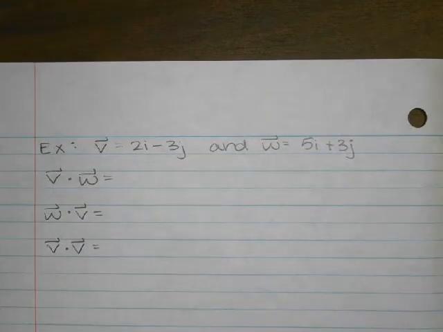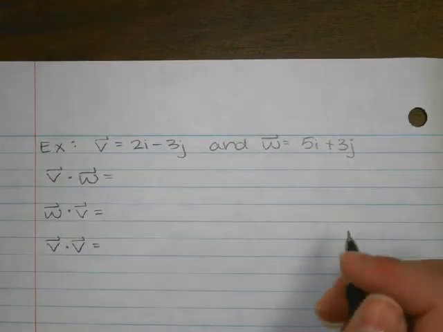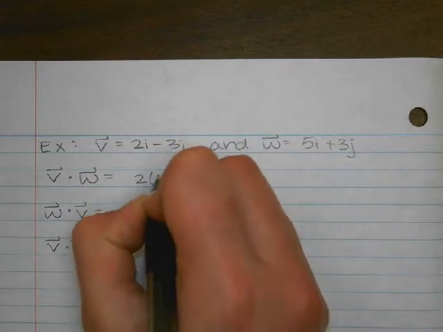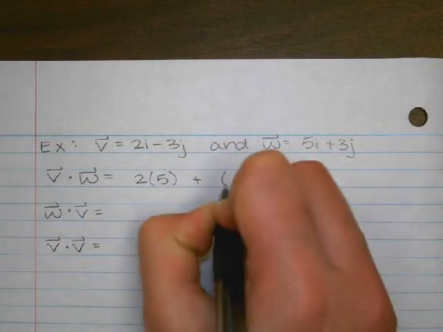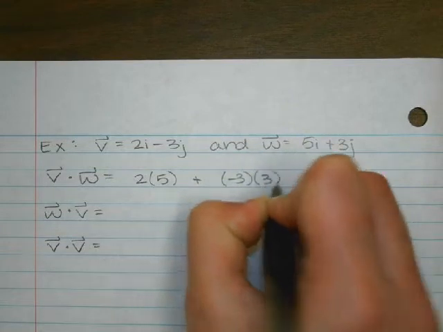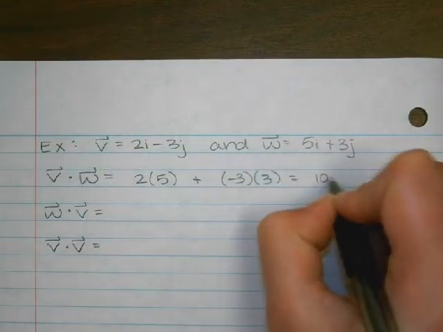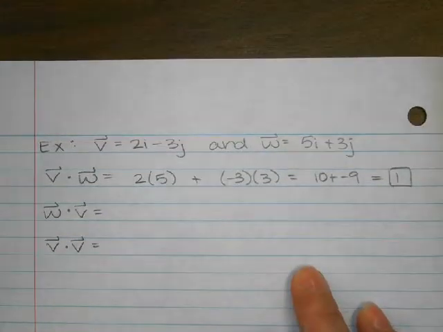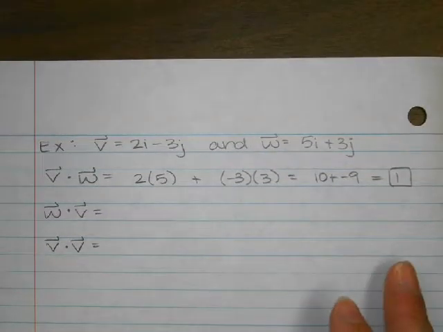Okay, so V dot W would be 2 times 5 plus negative 3 times 3. So that would be 10 plus negative 9, which is 1. So the dot product V dot W equals 1.